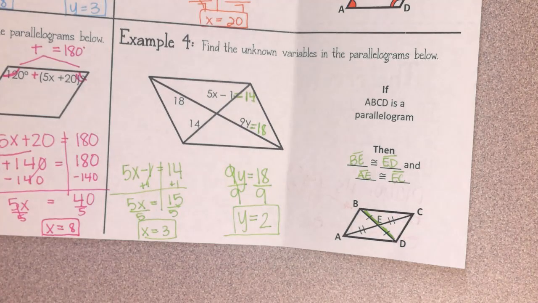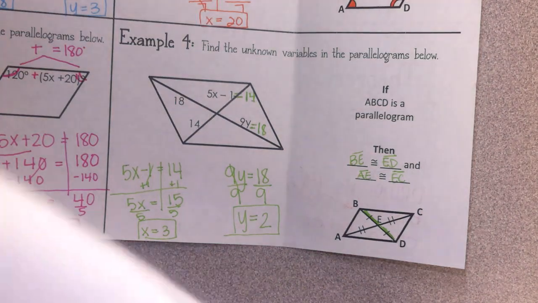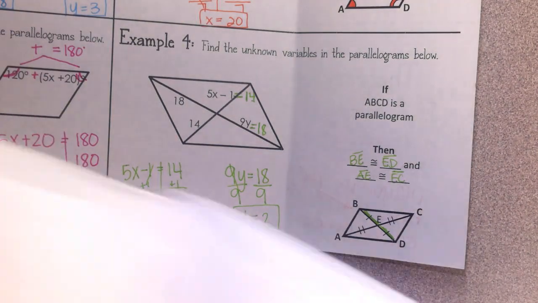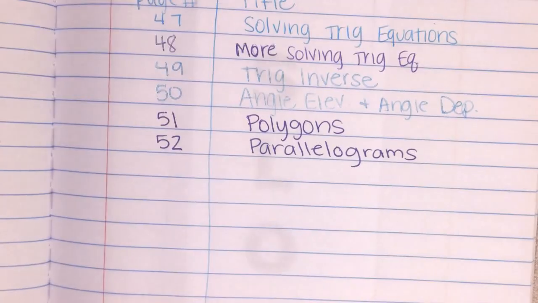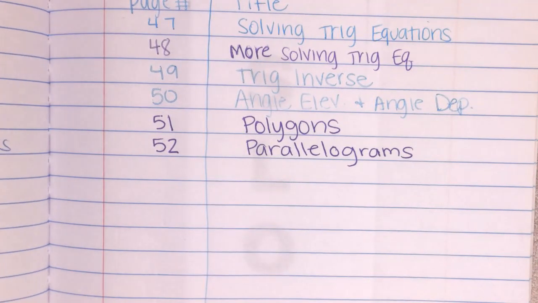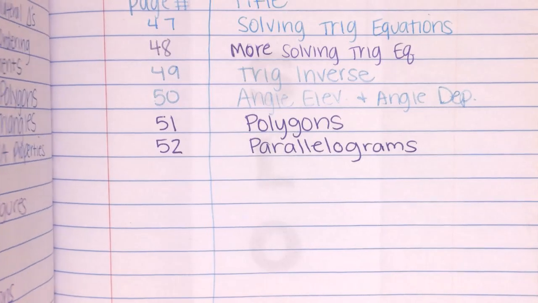All right. You have glue at your desk. We did not glue because we were not in the room yesterday. So you have 2 things to glue down. The first thing I want you to glue down is yesterday's polygons, the flip book. Page 51 is the flip book. The second thing I want you to glue down is today's on page 52, parallelograms. Glue that down. And then you are going into Schoology and you have an assignment. And then you're done for today. Go into Schoology and do the assignment.